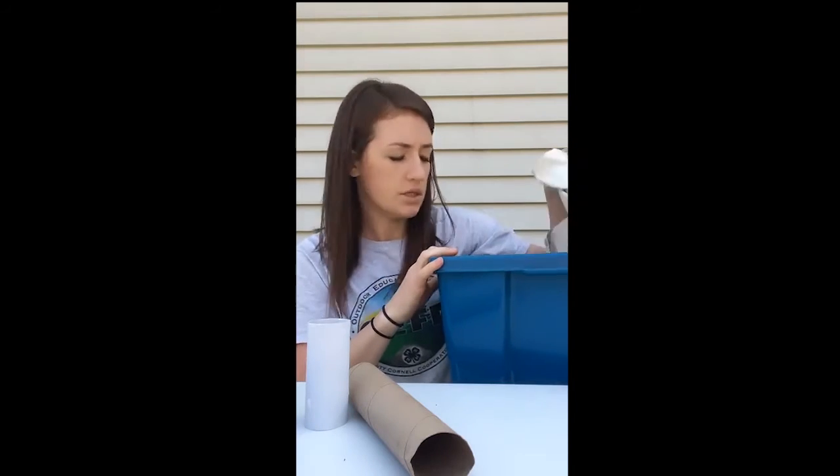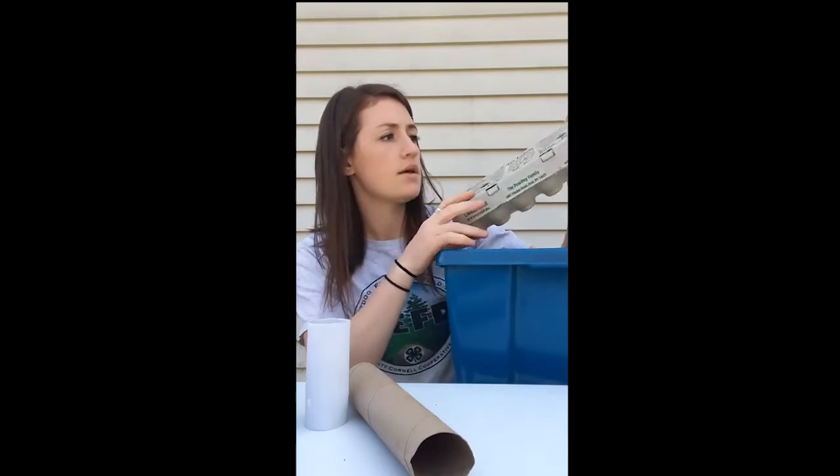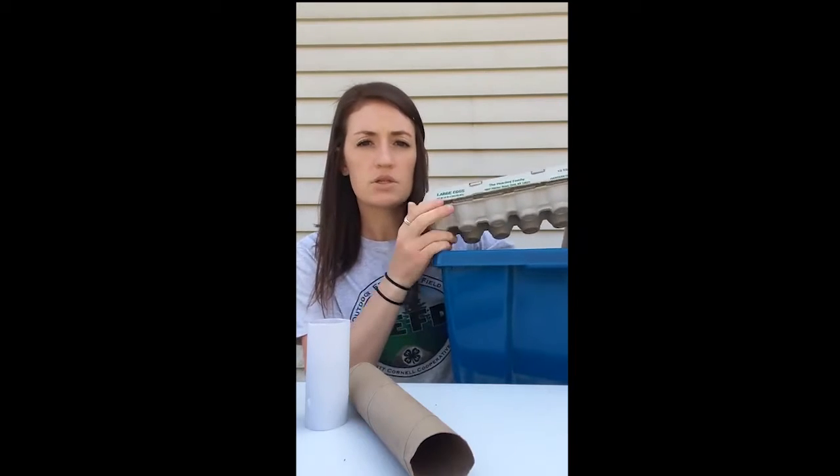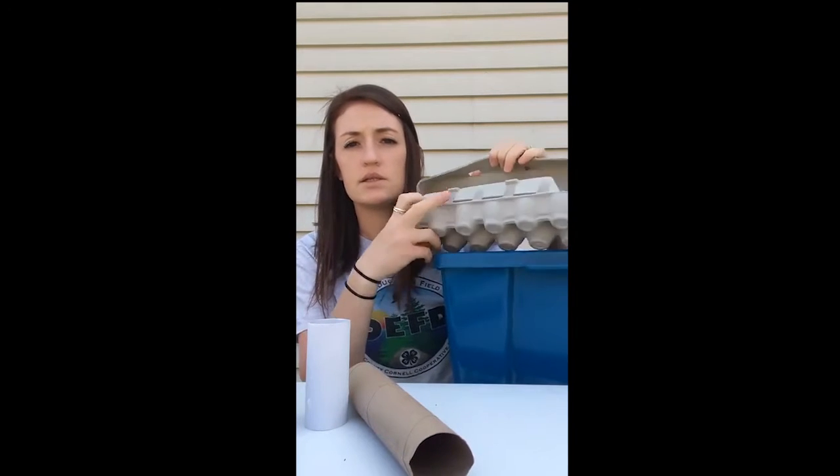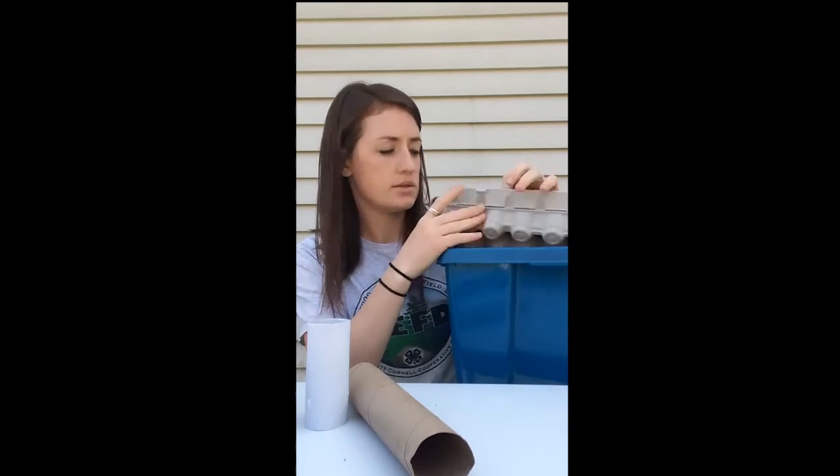Other things that we can use are newspaper or just the paper that came inside a package you got in the mail. It's good to use. And then the other thing is an egg carton. So we'll actually look at how easy this is to use for making seed starting pots. First we'll get right into using the toilet paper rolls and the paper towel rolls.